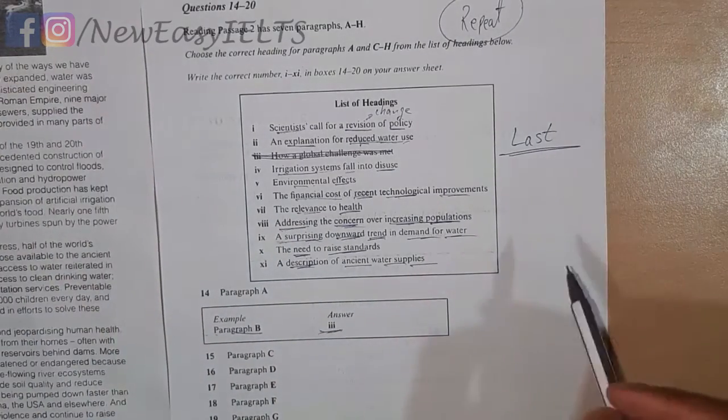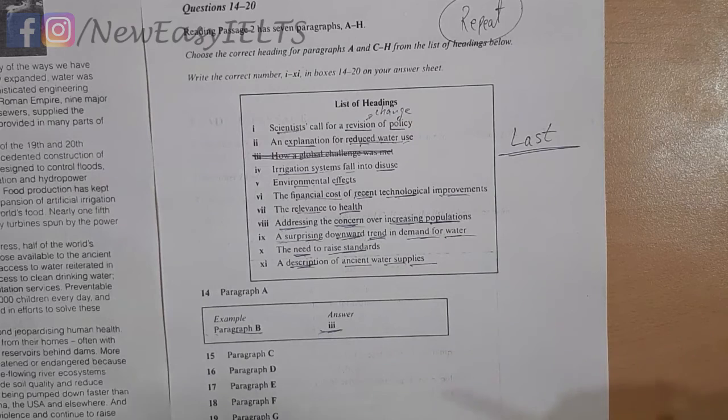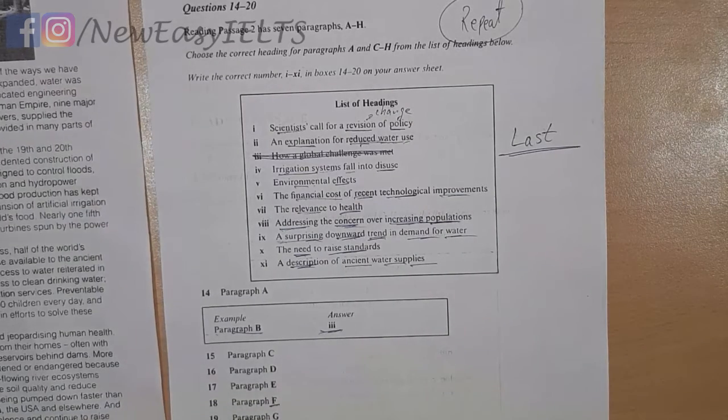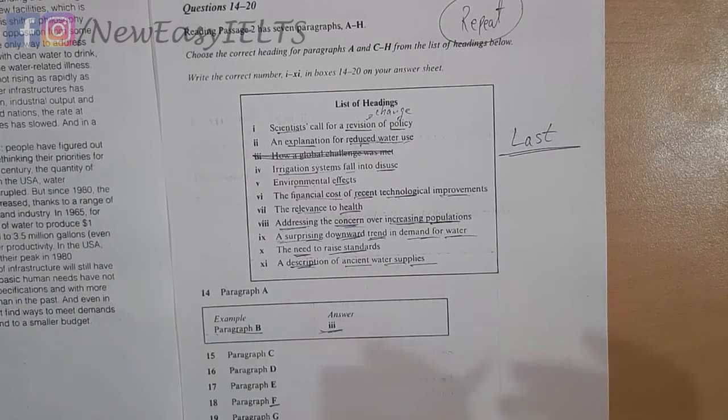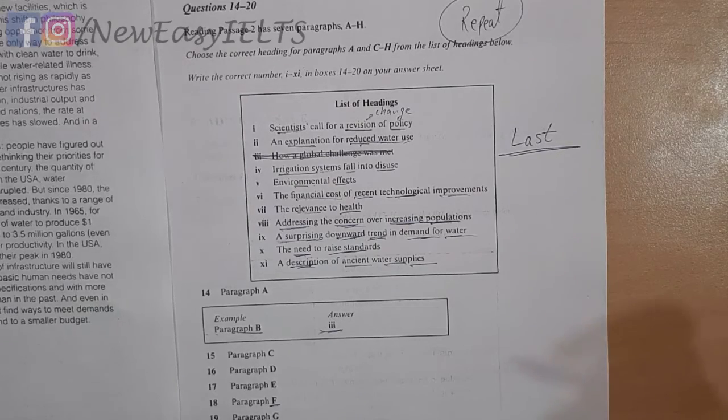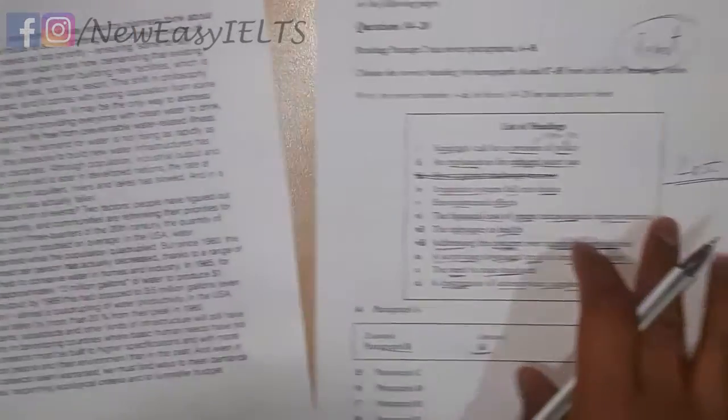So these are all the keywords which we have marked out, and now let's see what is in paragraph number F, because it is the smallest paragraph. The reason why I told you to do the other questions at last is that if you do all the other questions first, then you will get familiar with the ideas and the specific information you can find. So let's start with F.